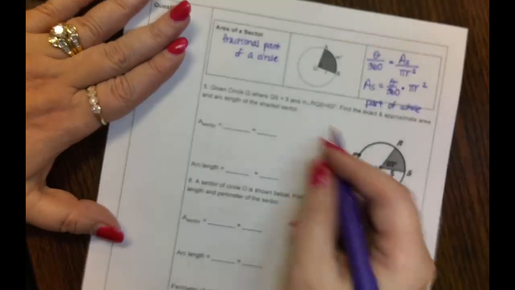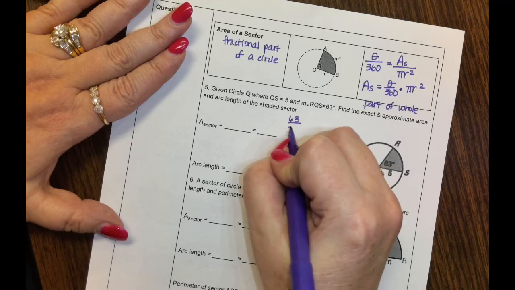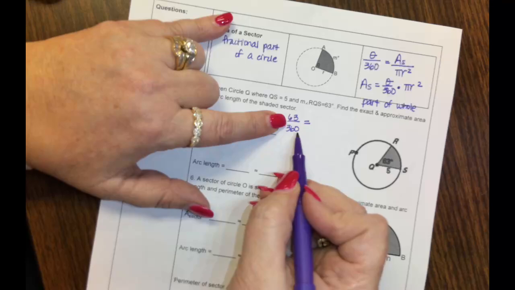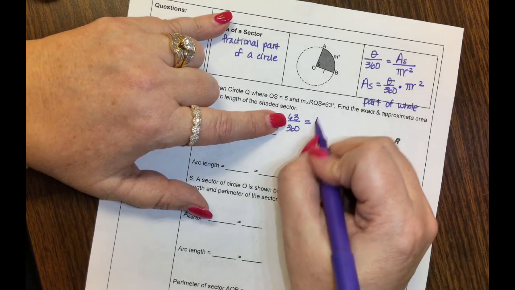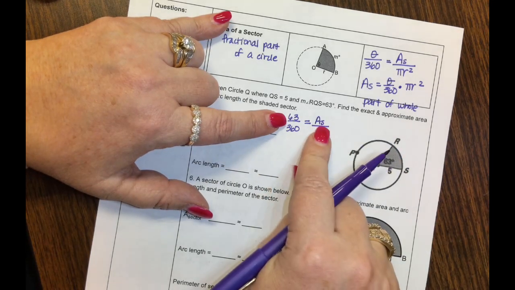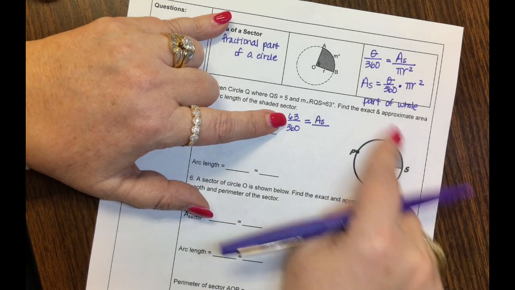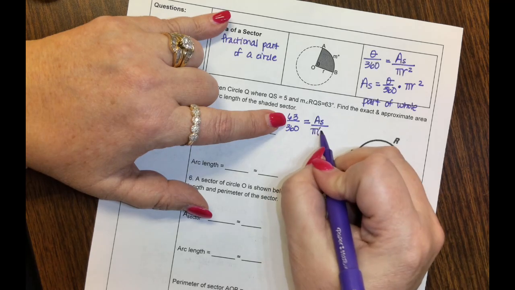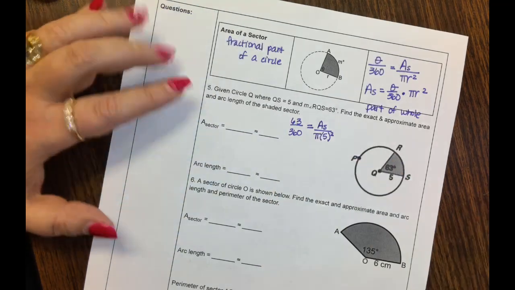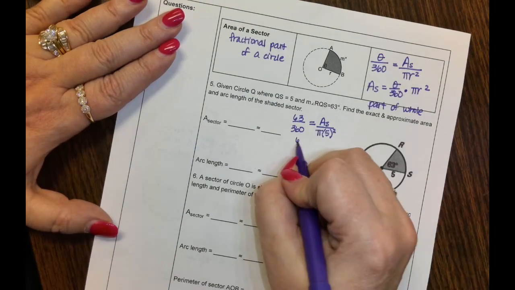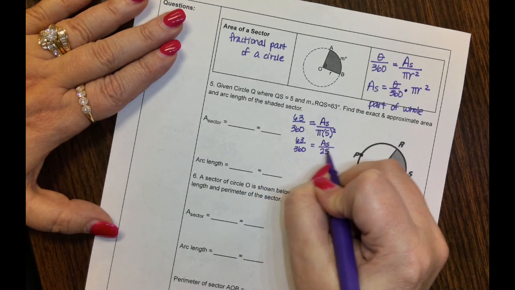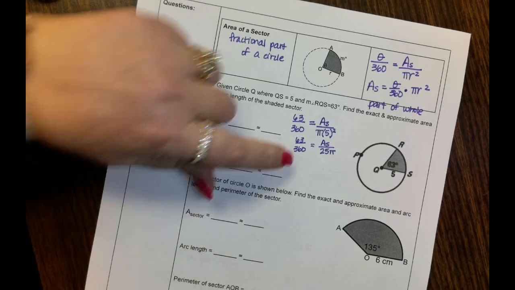So what part over whole of the degrees? It's 63 degrees out of 360 degrees. That is equal to, so that's the fraction of the circle. I want to know the area of the piece, so I'm going to put area of the sector over the whole area. Whole area is pi times r squared. So that's 25 pi, right? So if we want to simplify it as we go, 63 over 360 is equal to the area of the sector over 25 pi.